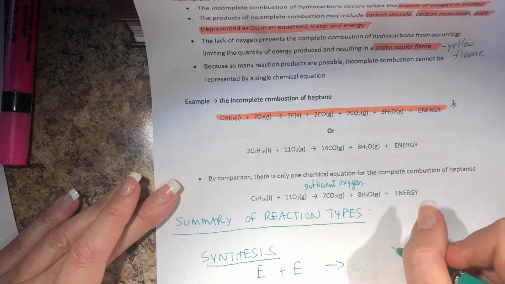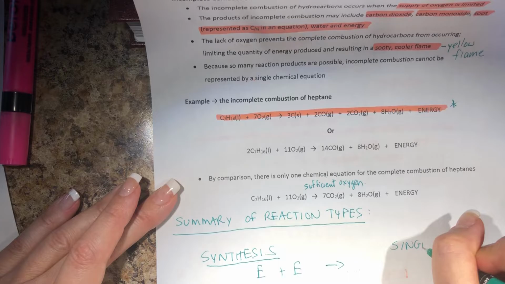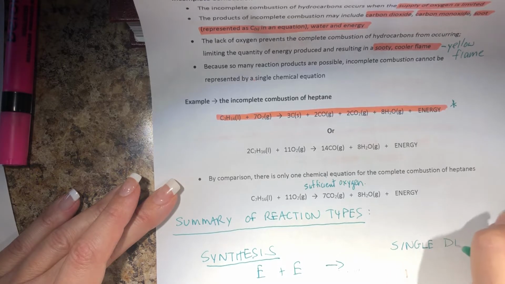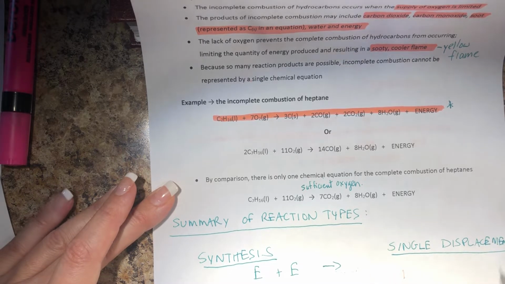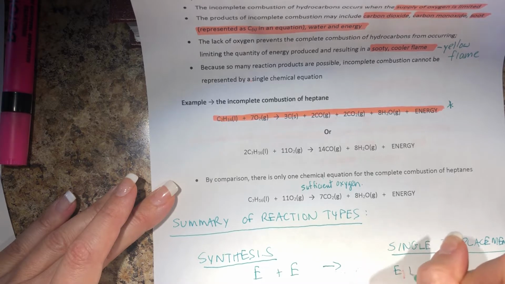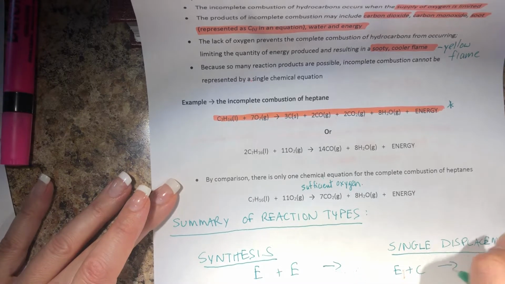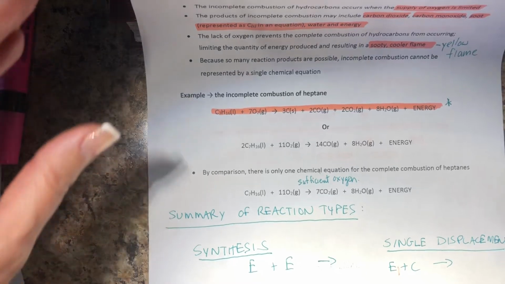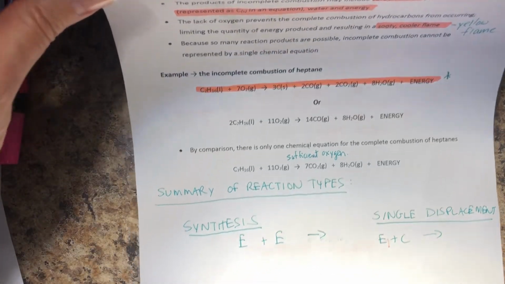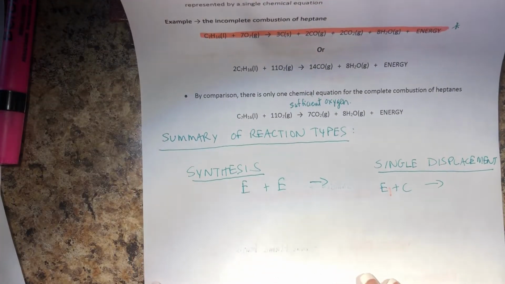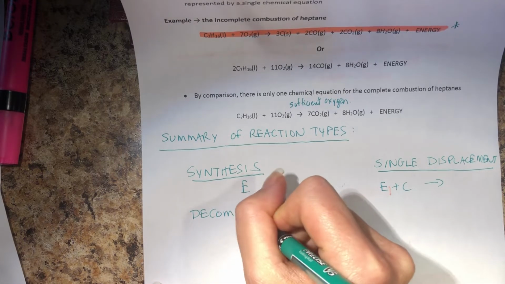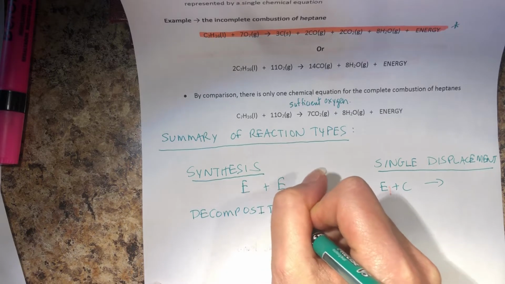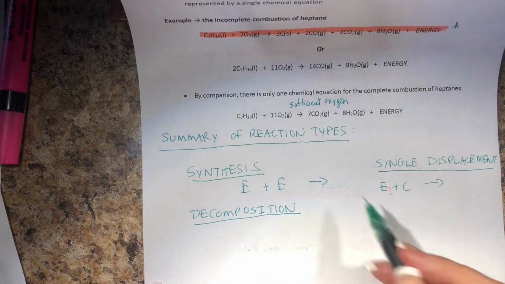If we have a single displacement reaction, we have an element plus a compound as the reactants. For a decomposition reaction, we have the reverse.